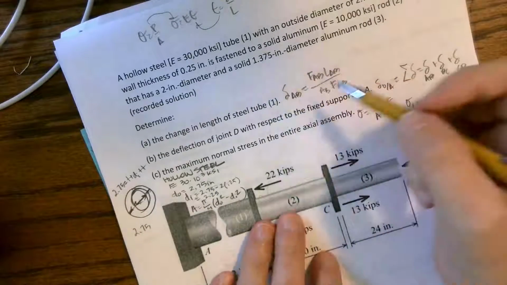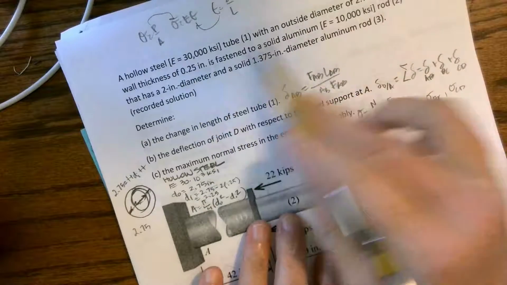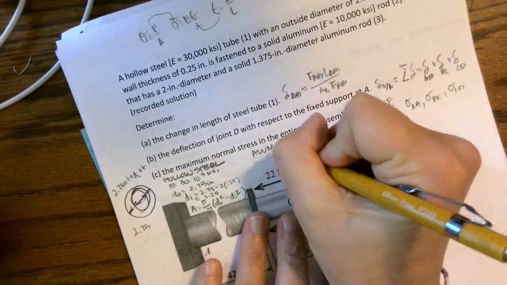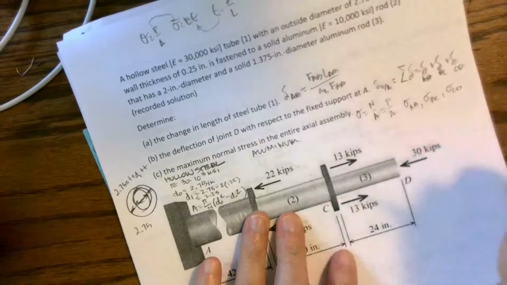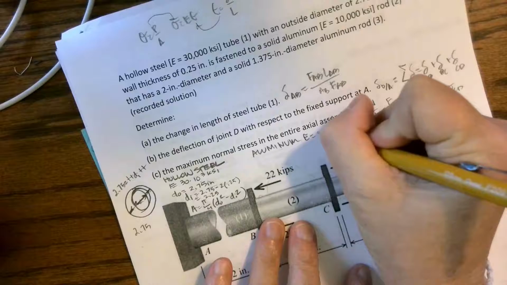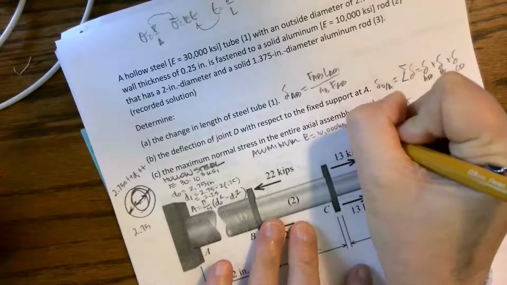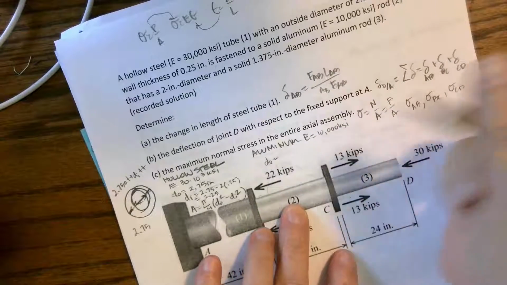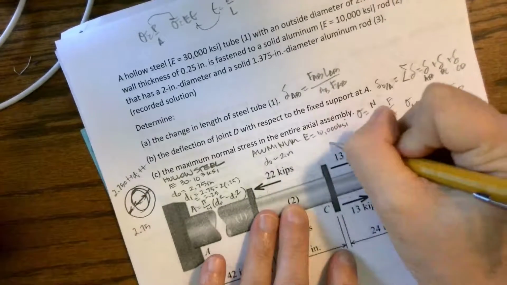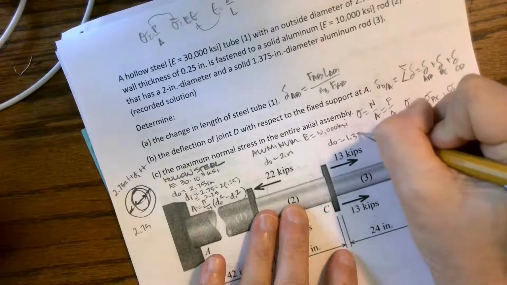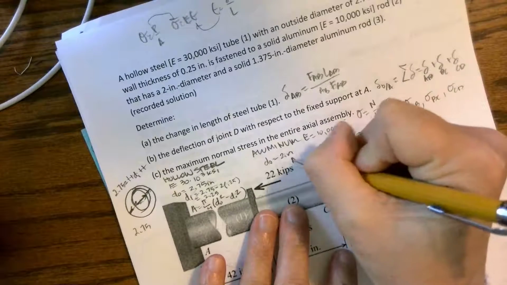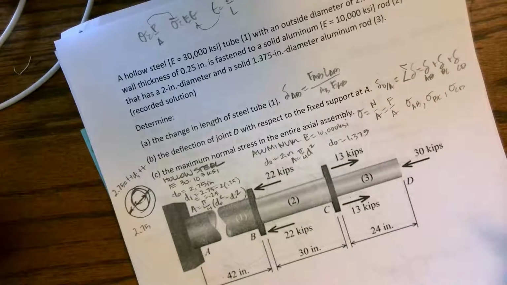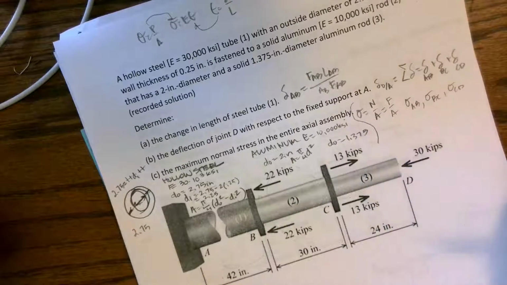And then we've got solid, and we are working with aluminum. Both of these last two segments are aluminum, so we have 10,000 KSI. I have an outer diameter of 2 inches, and an outer diameter of 1.375. And here my area is just pi over 4 d squared. Okay, so that's what I'm given for properties.